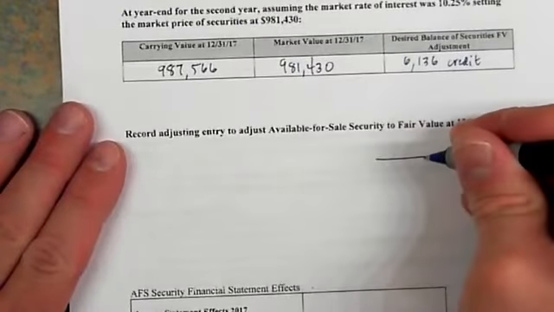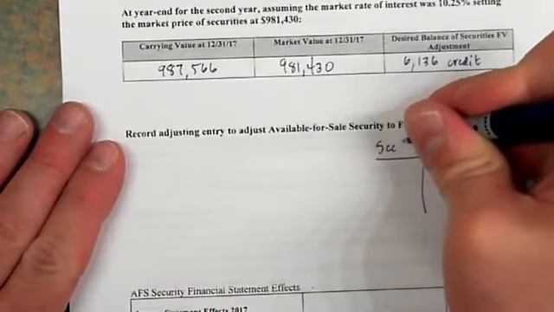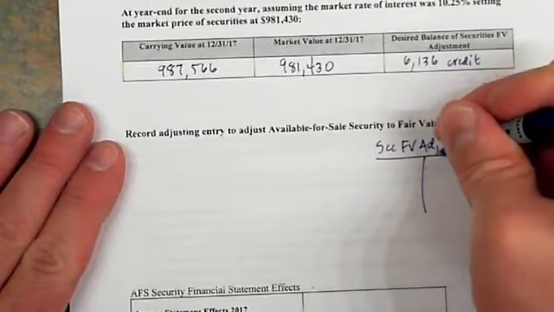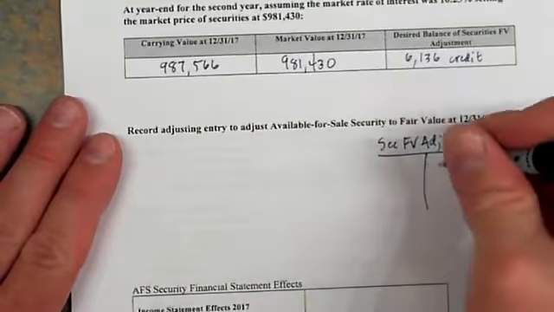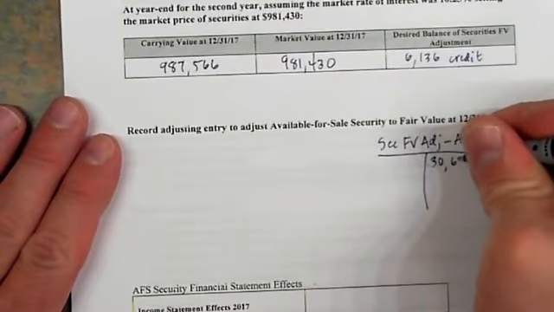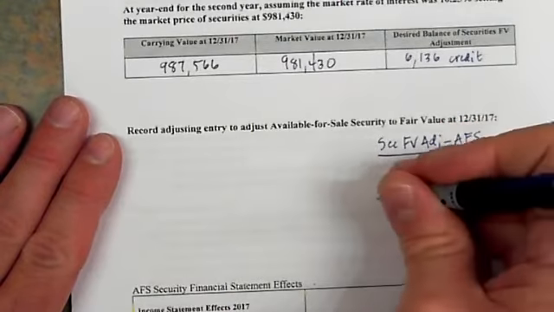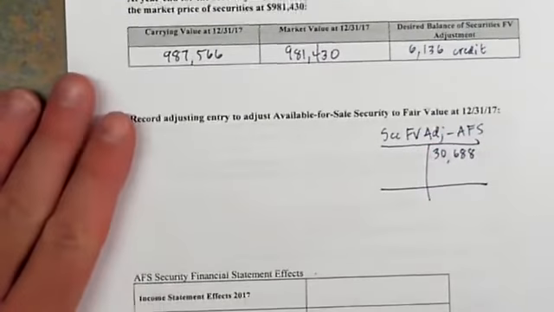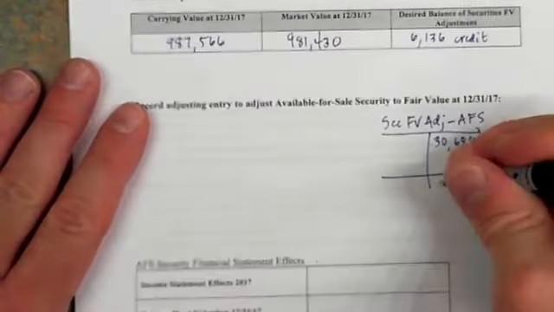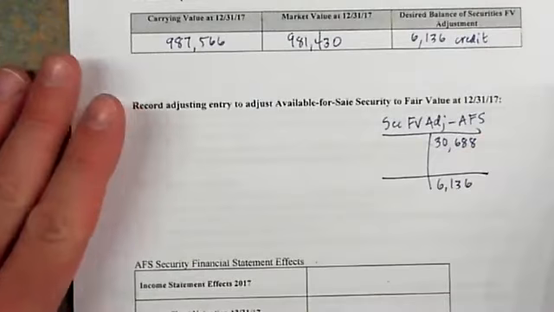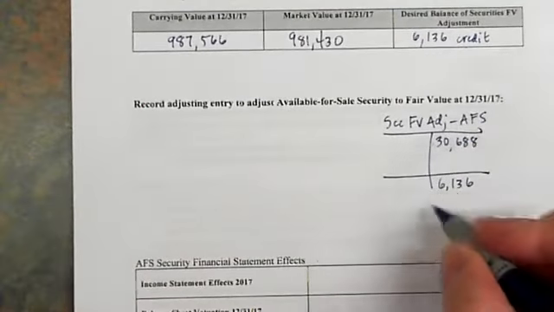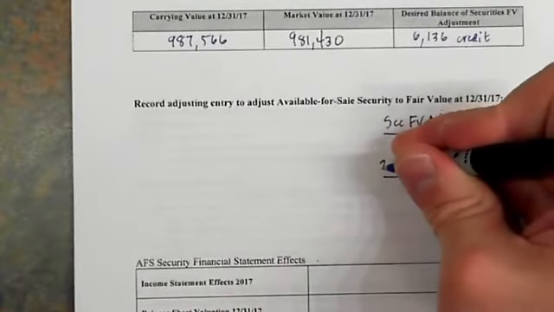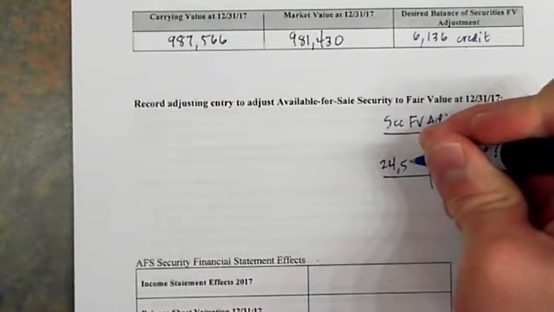So looking at the fair value adjustment account now, remember, we already had a balance in the prior year of $30,688, and this is a real account. So we will have rolling balances in this account. We want a $6,136 credit balance. So now we have to make an adjustment. We make an adjustment by saying we need a debit amount here of $24,552.